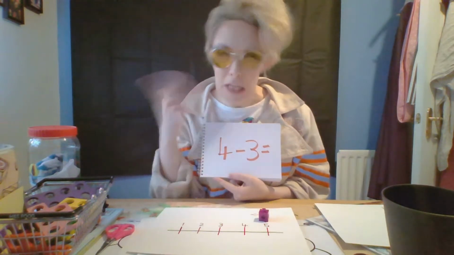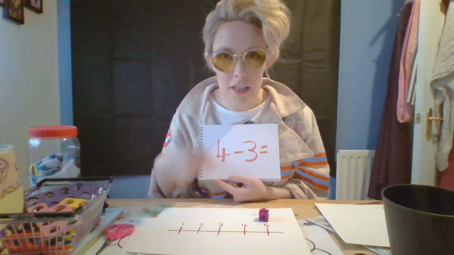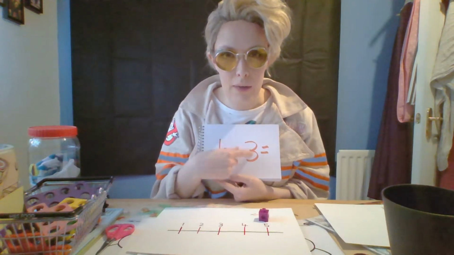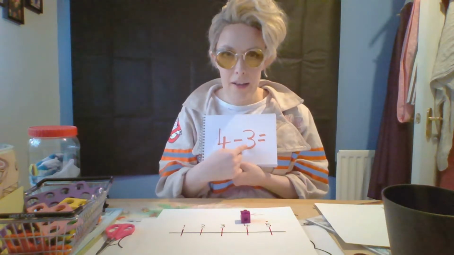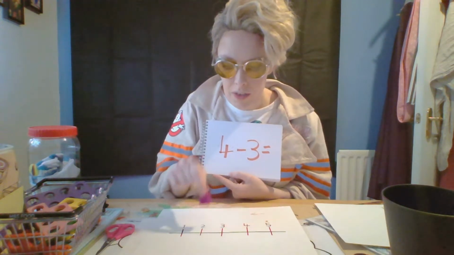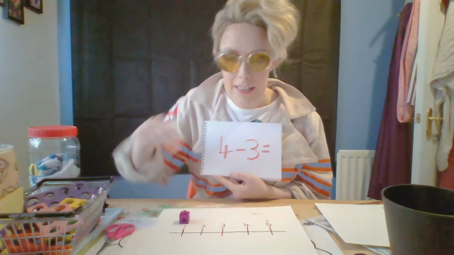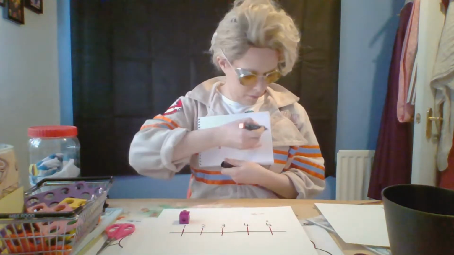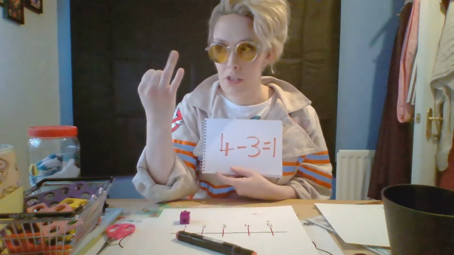When you have a takeaway question, you start at the first number. So 4 take away 3. You're going to start at number 4 instead of at number 5, and we're going to take away 3. So you're going to do 3 jumps backwards. 1, 2, 3. And where has our cube landed? It's landed at 1. And again, double check, do it on your fingers. 4 take away 3. 1, 2, 3. Okay.